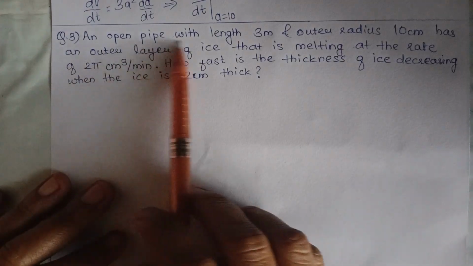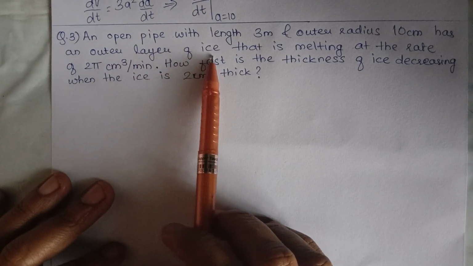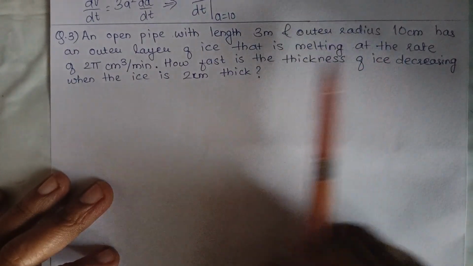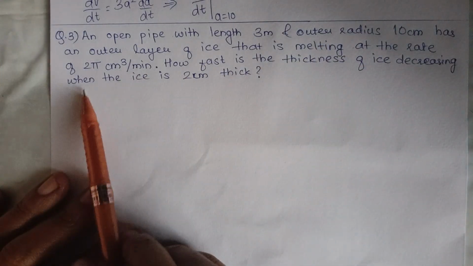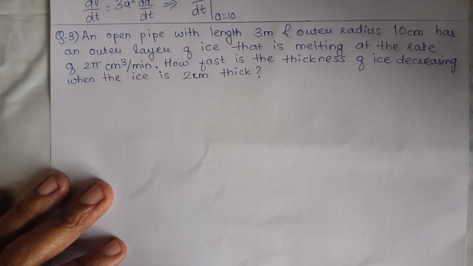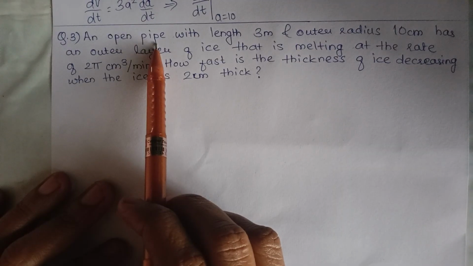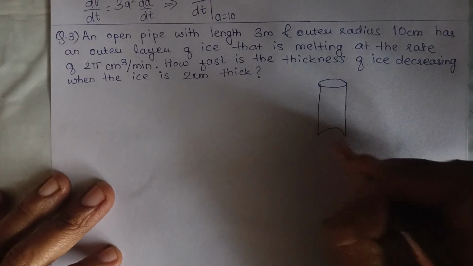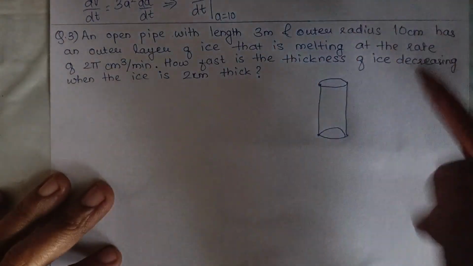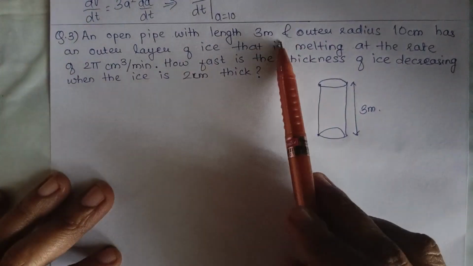Next question. An open pipe with length 3 meter and outer radius 10 centimeter has an outer layer of ice that is melting at the rate of 2 pi centimeter cube per minute. How fast is the thickness of ice decreasing when the ice is 2 centimeter thick? Here a pipe is given. Pipe means it is the shape of a cylinder, right? Length is 3 meter, which means its height is 3 meter, and outer radius is 10 centimeter.